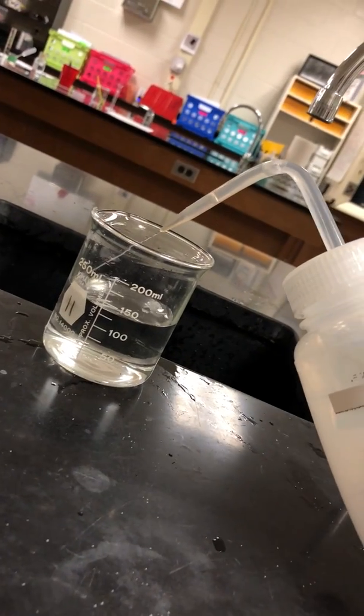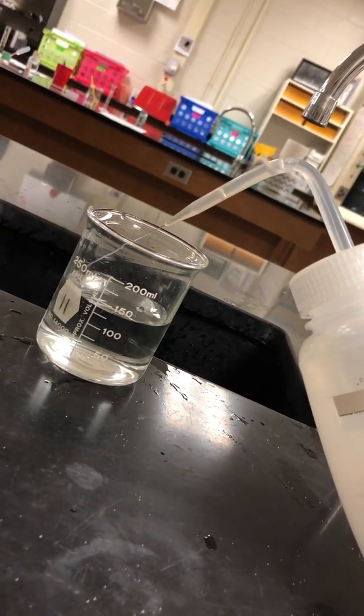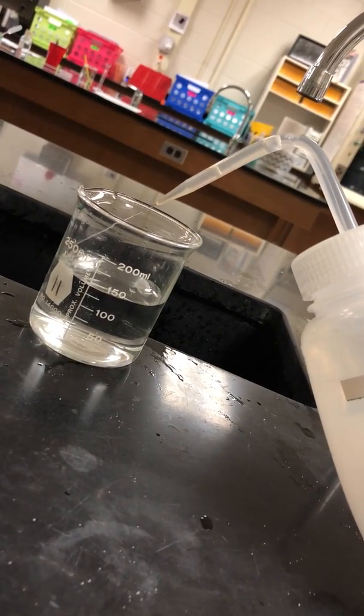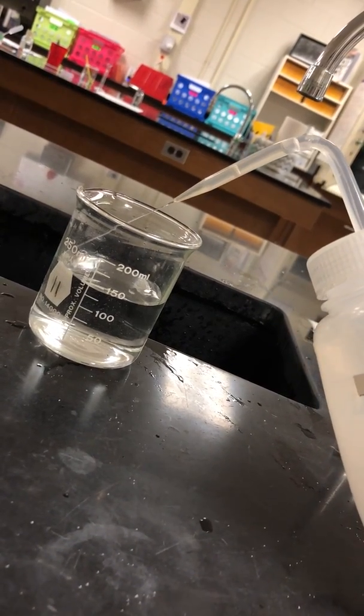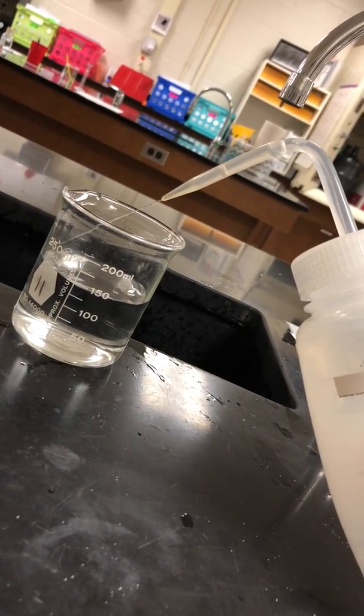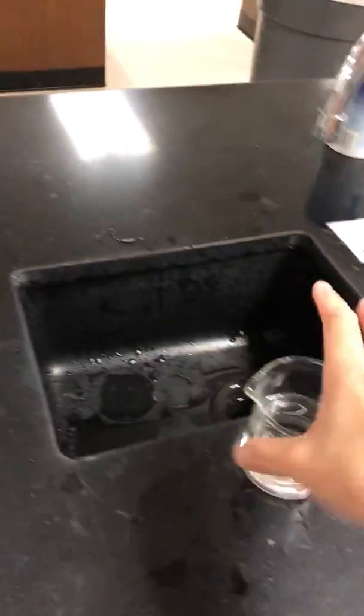Been doing it all day, and it is still fun. So yeah, I'm using the wash bottle to get the rest of my water. Says approximate, I'm good. Cool.